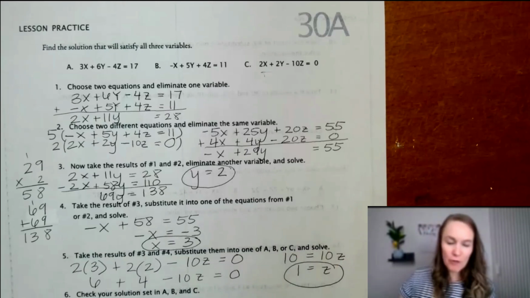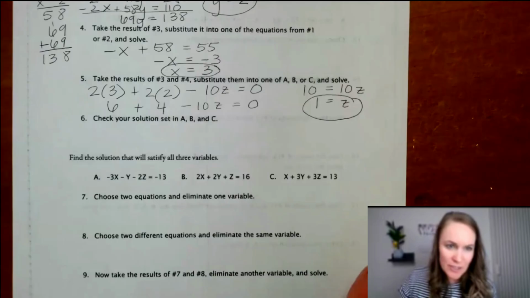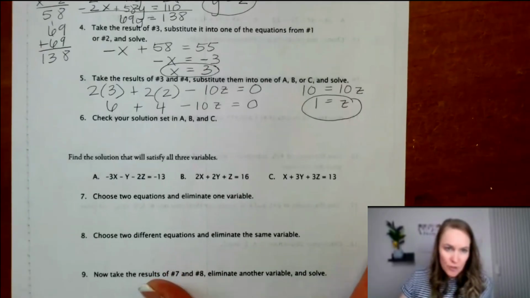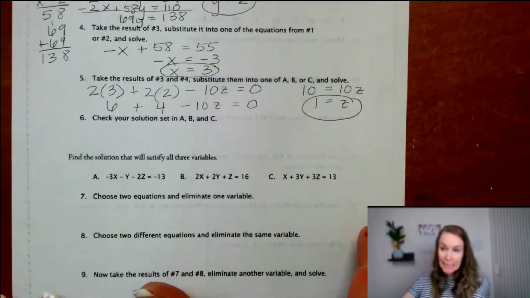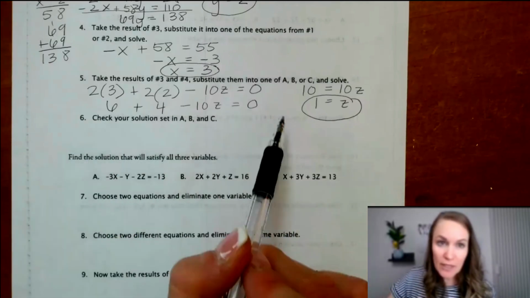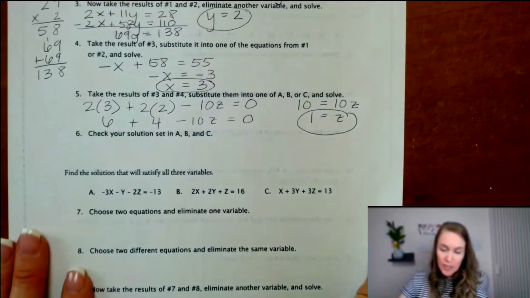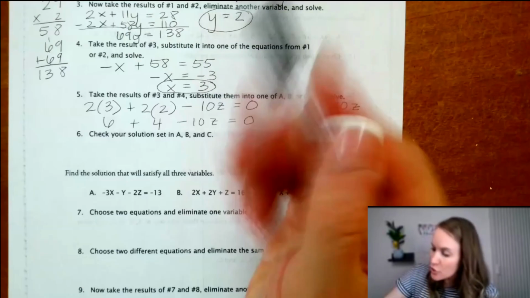Okay, perfect. Not too bad here. We're just checking your solution set in A, B, and C. So it wants me to plug in y equals 2, x equals 3, and z equals 1 into all 3 of these. So let's check it with A.